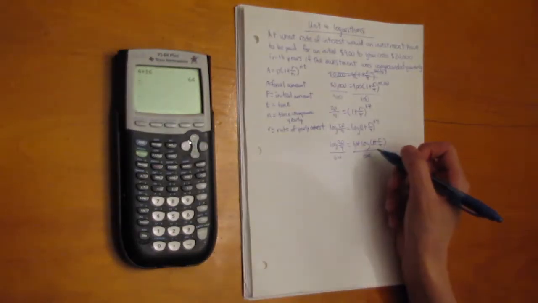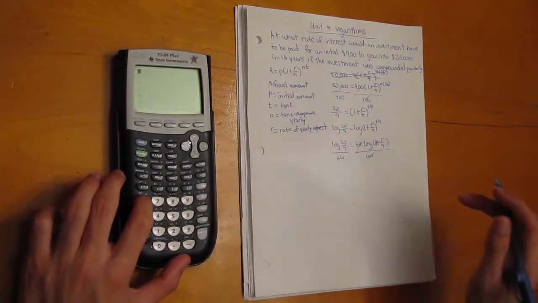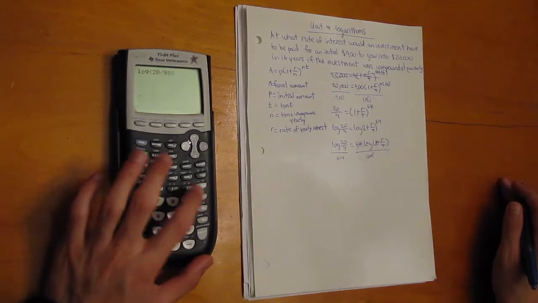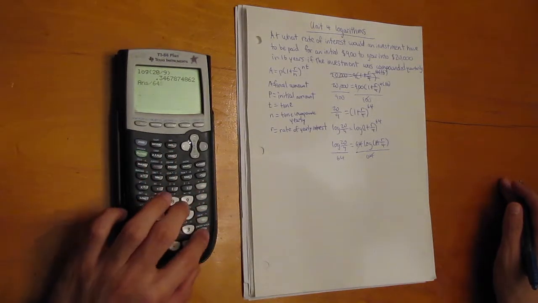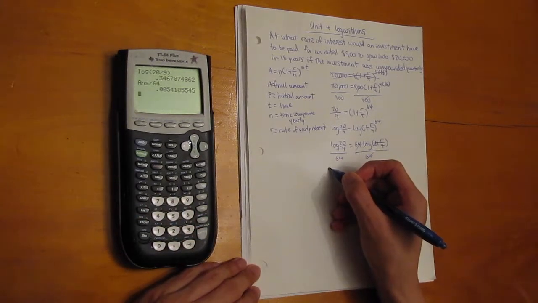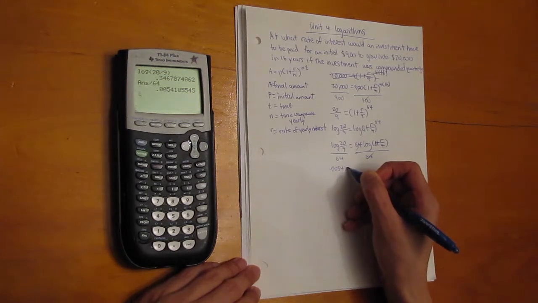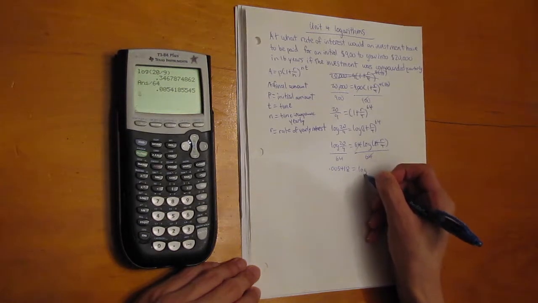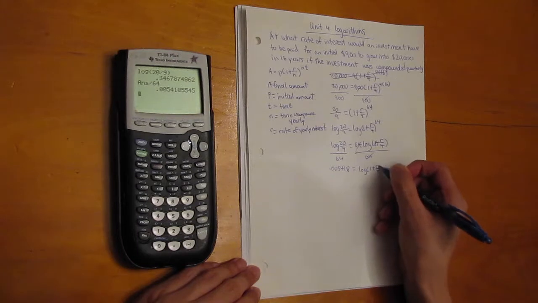So if we do this on my calculator, it will be log 20 divided by 9, divided by 64, which in short will be 0.005418 equals log 1 plus R over 4.